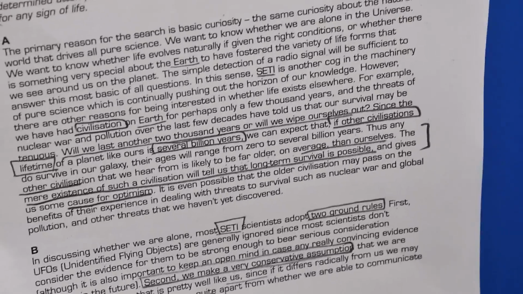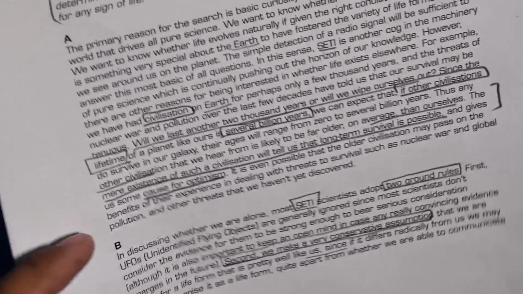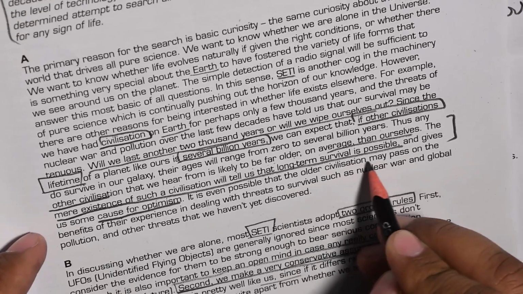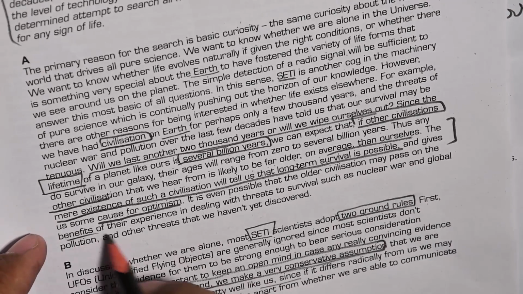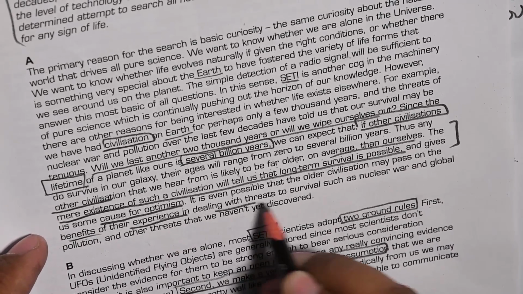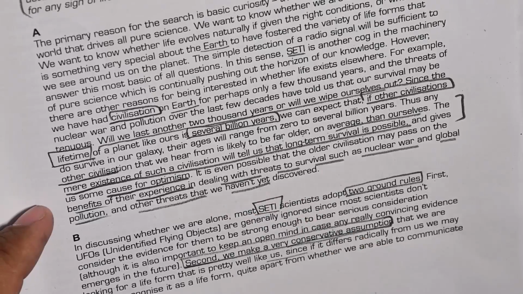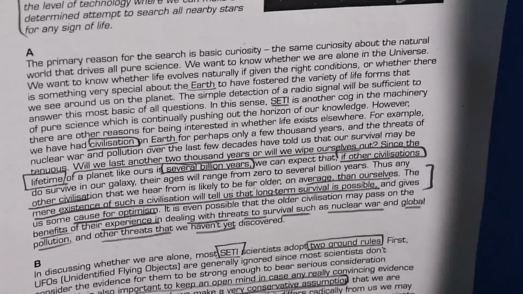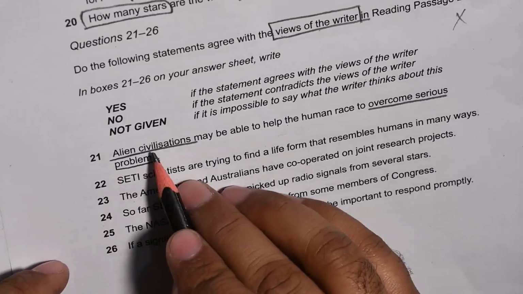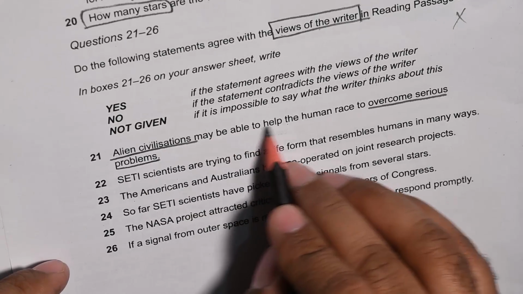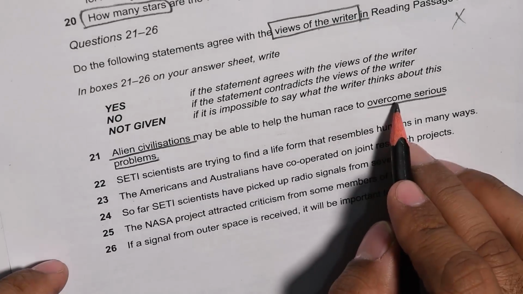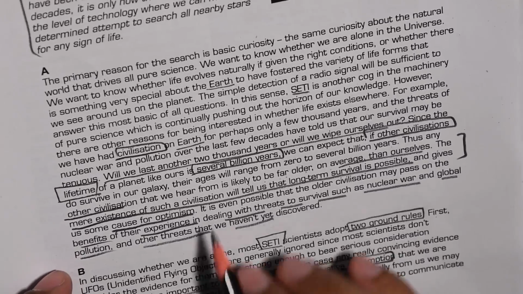Okay, all right. And then they say it is even possible that the older civilization may pass on the benefits of their experience in dealing with threats to survival such as nuclear war and global pollution and other threats that we haven't yet discovered. Now what's the question? Alien civilizations may be able to help the human race to overcome serious problems. Now what are those serious problems?